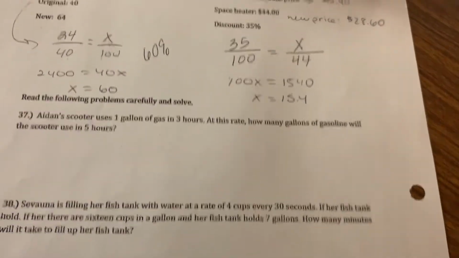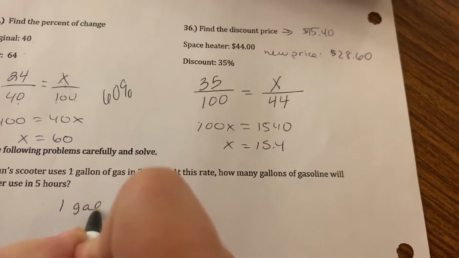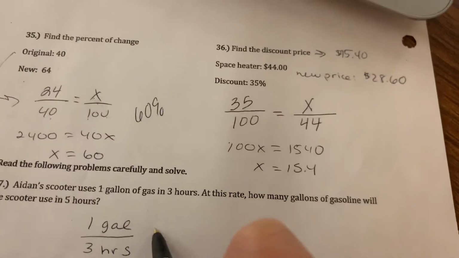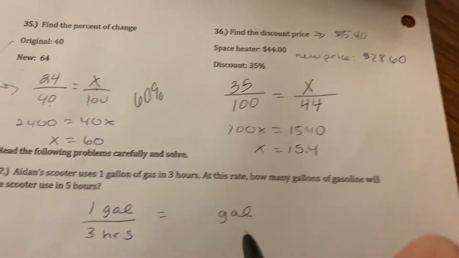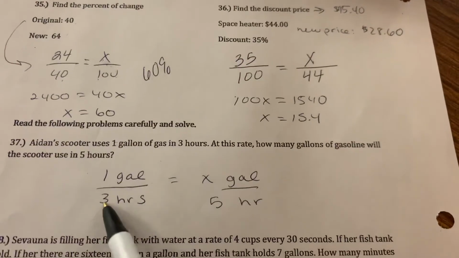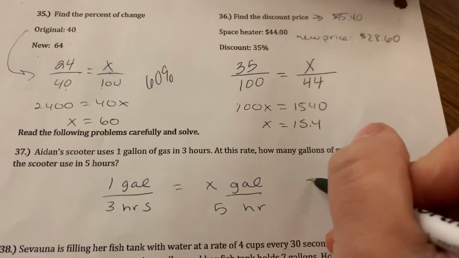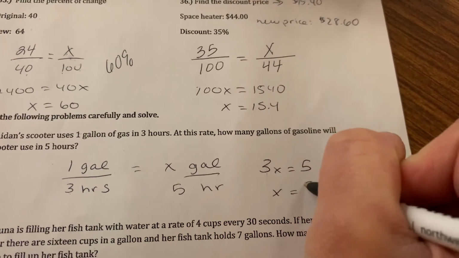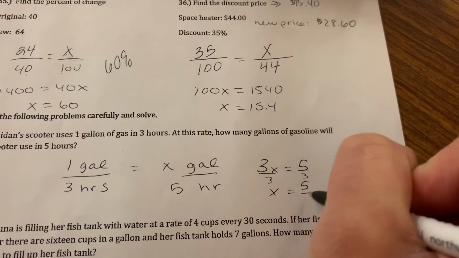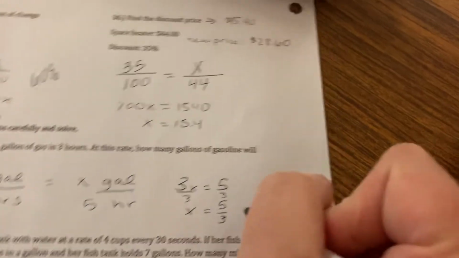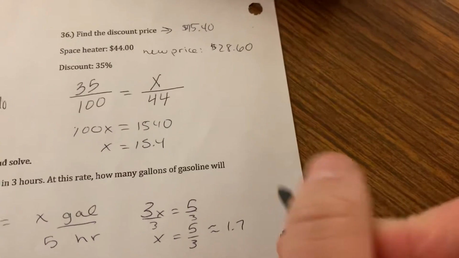Aiden's scooter uses 1 gallon of gas in 3 hours. At this rate, how many gallons would he use in 5 hours? So cross multiply: 3 times x, 1 times 5. 5 divided by 3. So 5 divided by 3 is about 1.7 gallons of gas.